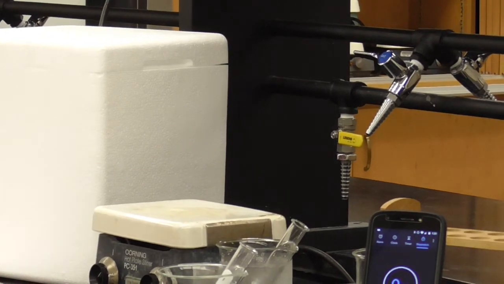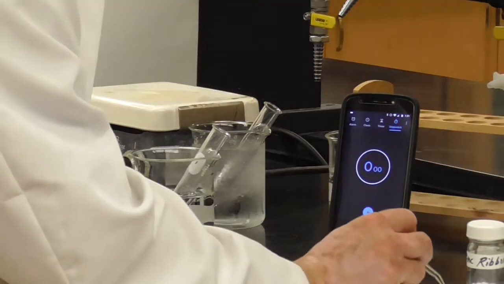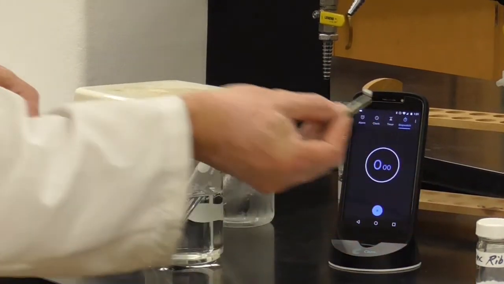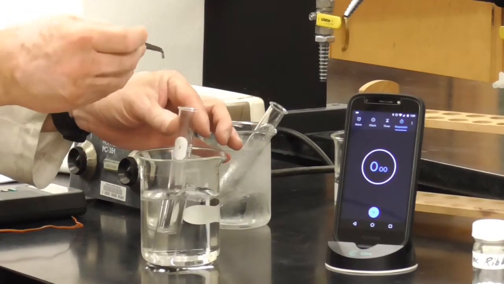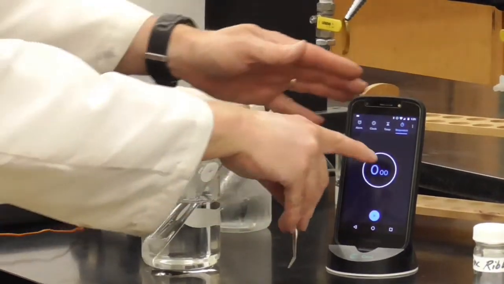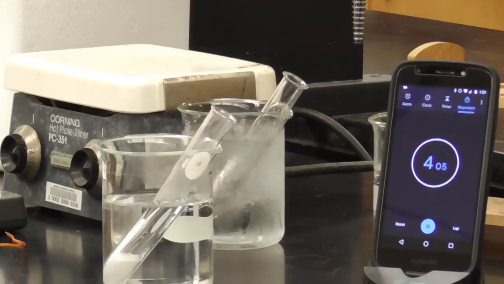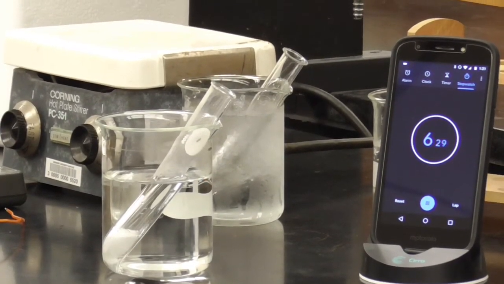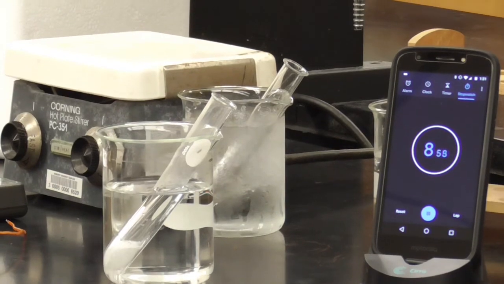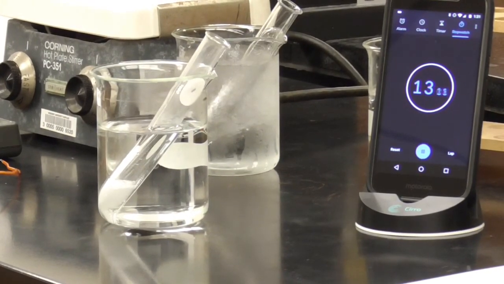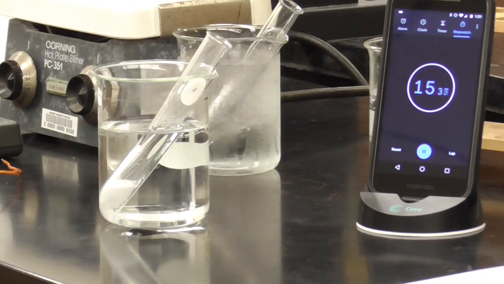Okay. We'll take our zinc, drop it in, and then we'll start the timer. Okay. And you can see just how vigorously the bubbles are coming up. This is definitely a faster reaction when we do it at the hotter temperature.